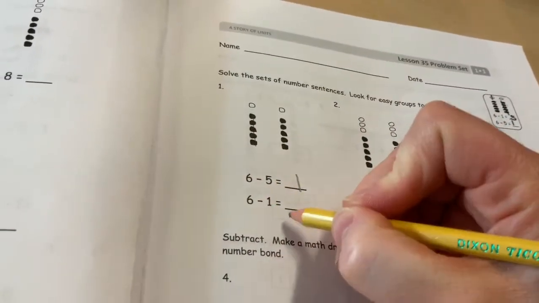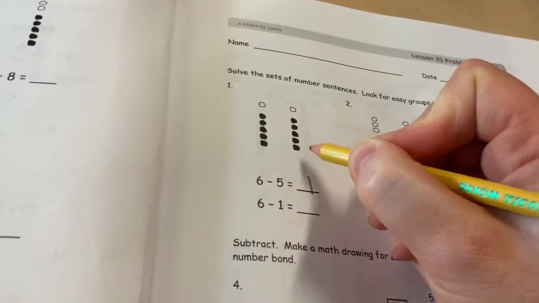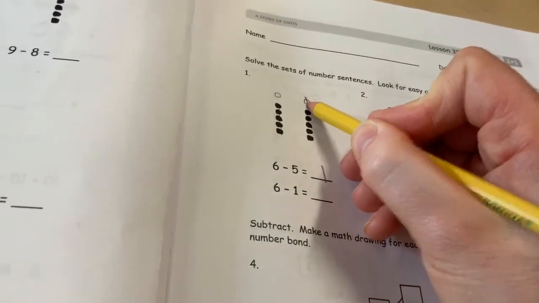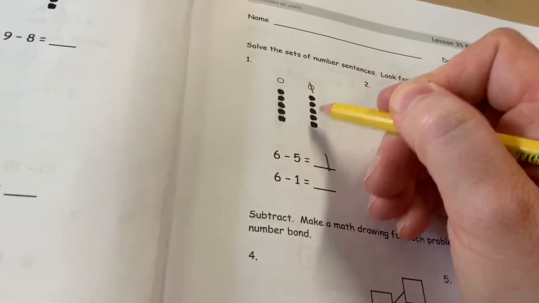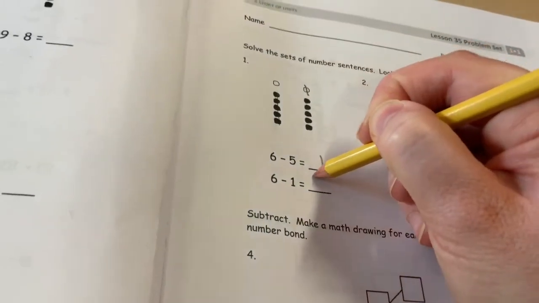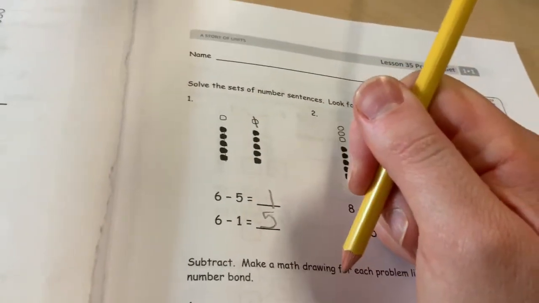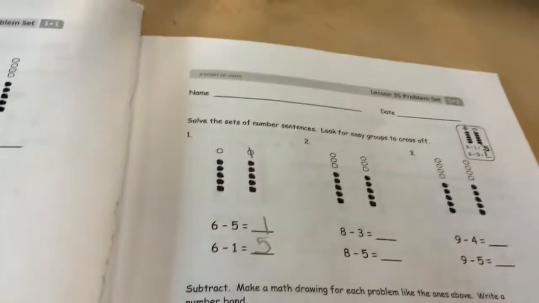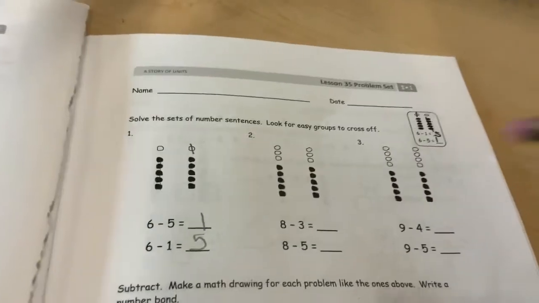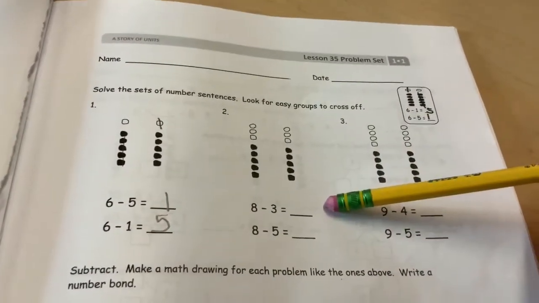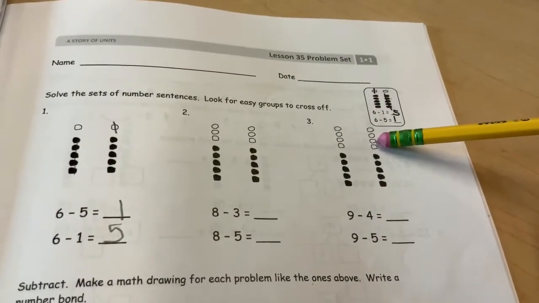Then for 6 minus 1, here's the 6. I'm not going to cross out a 1 over here. There's a 1 standing by itself here. Let me just cross that out, and then I know that this is 5, so there's 5 left. So see how I make it easy for myself? I find easy ways to cross off the picture. So make sure that you cross out the pictures for number 2 and then solve the problems. Cross out the pictures for number 3 and solve the problems.